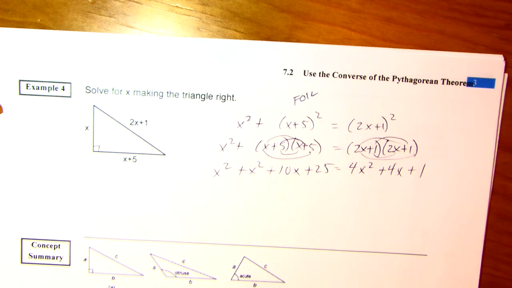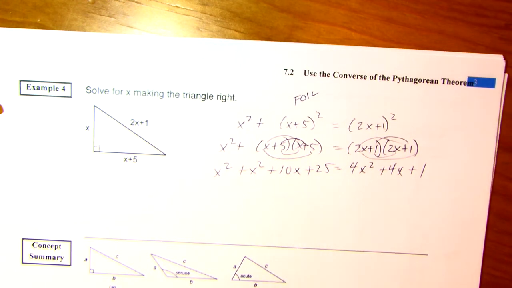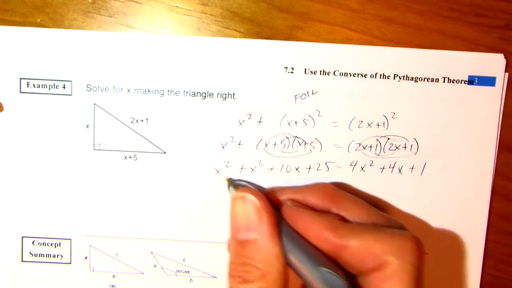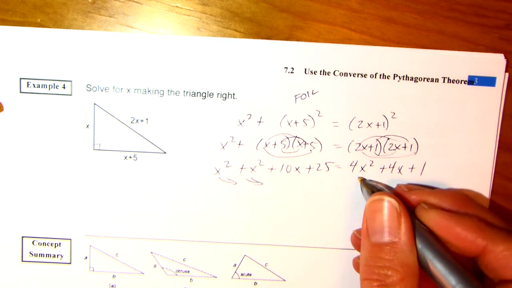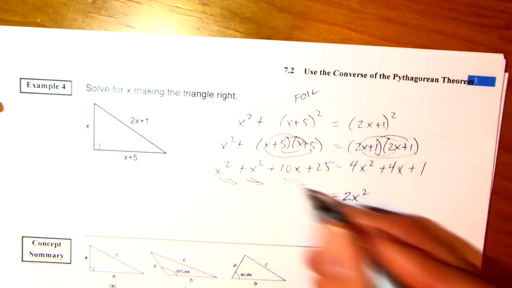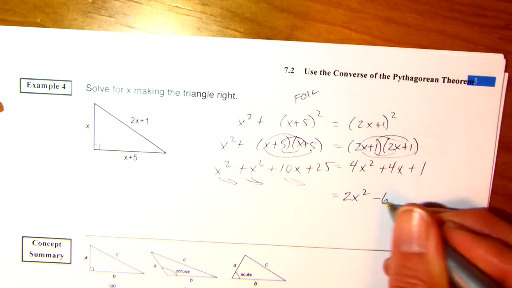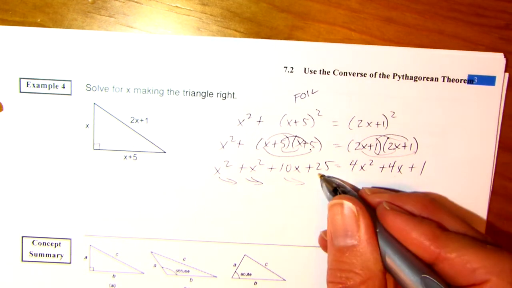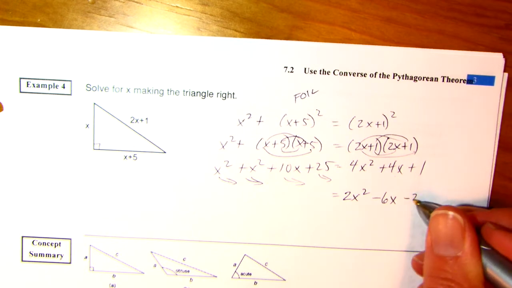This is a quadratic. I know it's a quadratic because my highest exponent is a square. So I need to get everything on one side. So I'm going to subtract 1x squared, subtract 1x squared. We'll end up getting a 2x squared here. When I bring 10x over, I'm subtracting 10x, so 4x minus 10x is negative 6x. And when I subtract that 25, 1 minus 25 is negative 24.